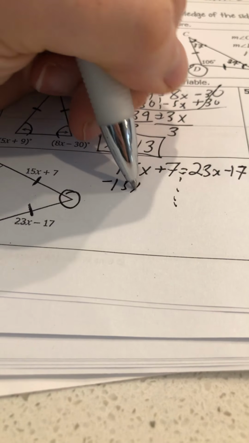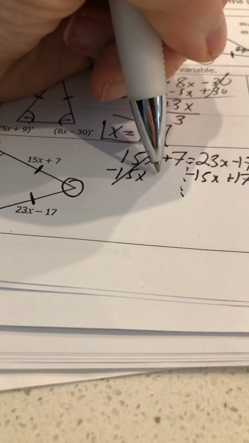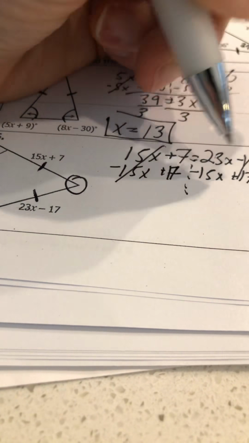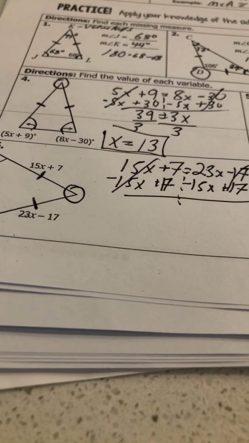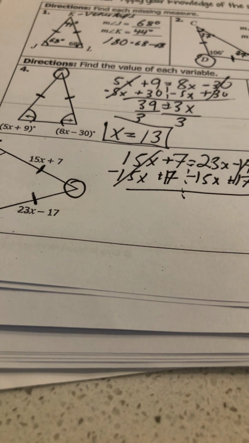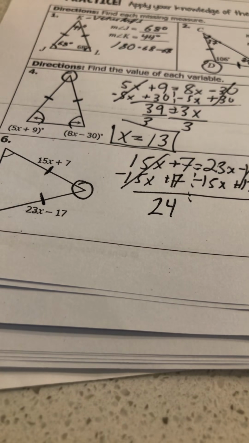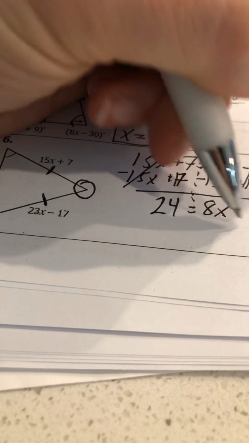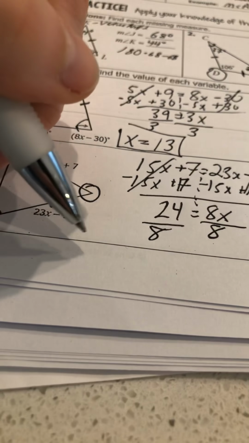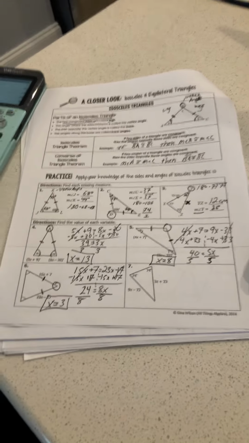Okay, subtract the 15x over. Okay, that 7's got to stay, so we'll add the 17 over. Okay, 7 plus 17 is going to give us 24. And 23 minus 15 is going to give us 8x. Divide the 8 over, and we get x equals 3. Okay, so this is our isosceles.